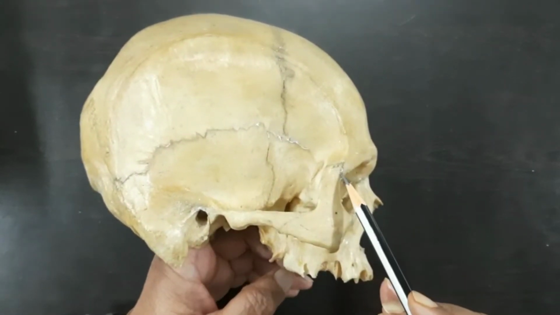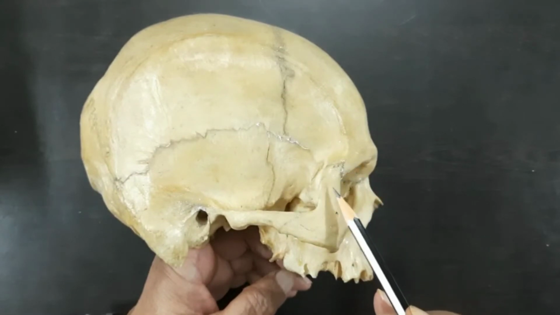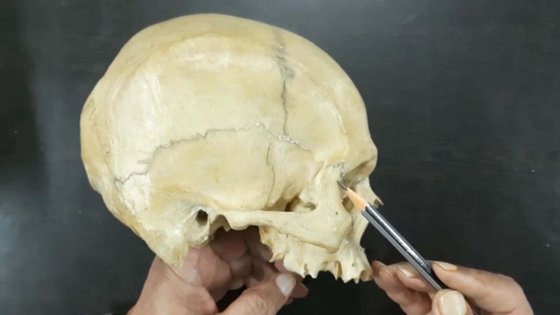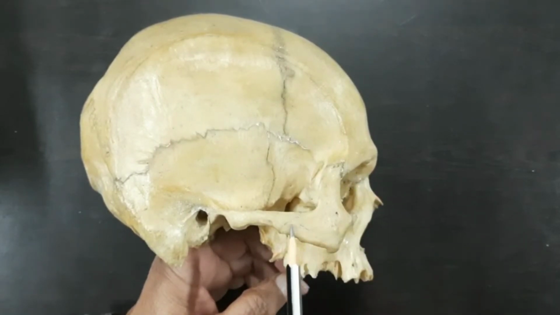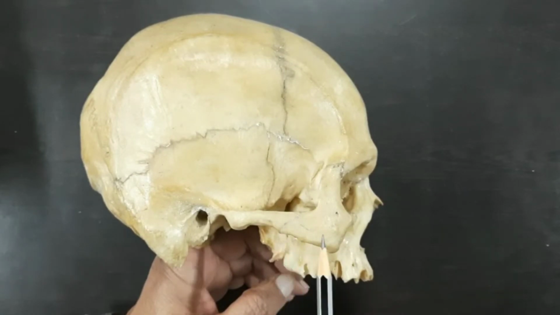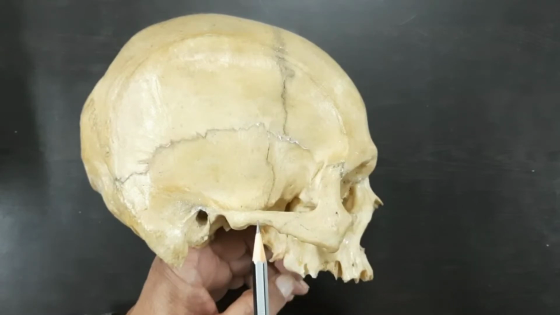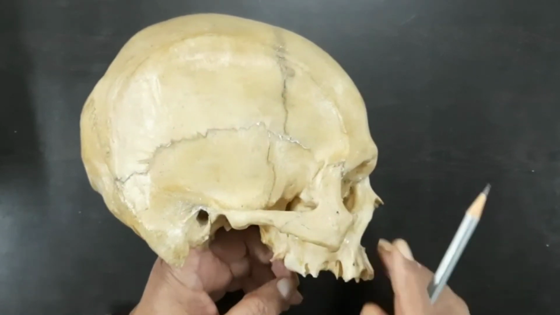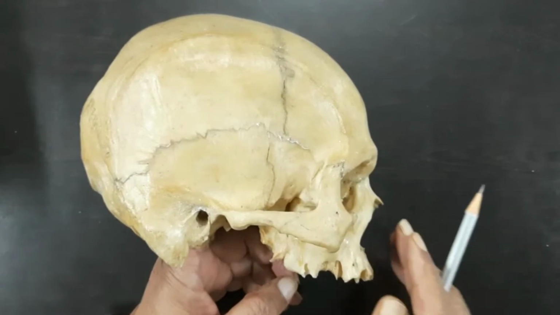One important suture here is also seen between the frontal bone and the zygomatic bone, the fronto-zygomatic suture. And then you can see there is also a suture between the temporal process of the zygomatic bone and the zygomatic process of the temporal bone, that is the zygomatico-temporal suture, which forms the arch. These are two processes: the zygomatic process of the temporal bone and the temporal process of the zygomatic bone.